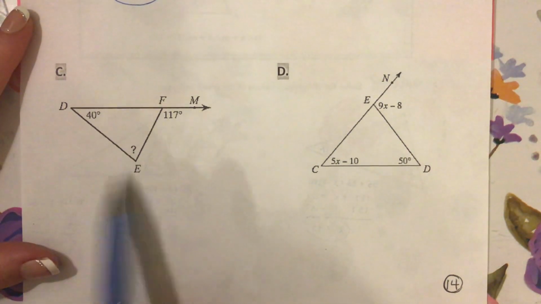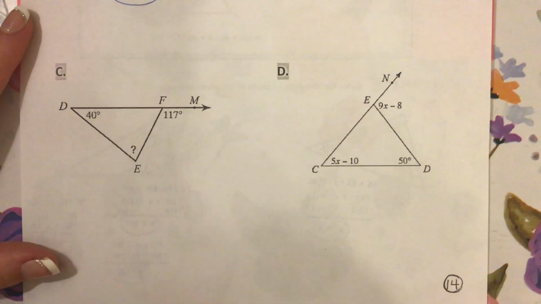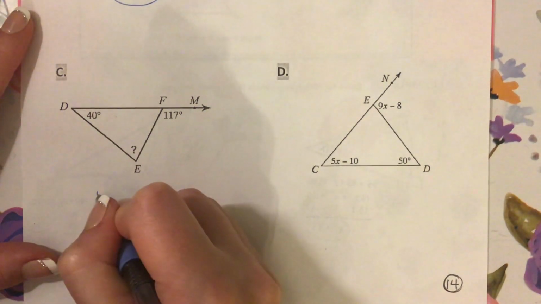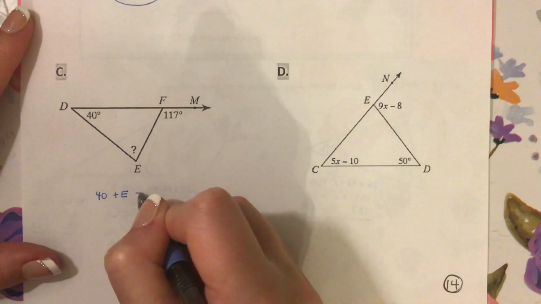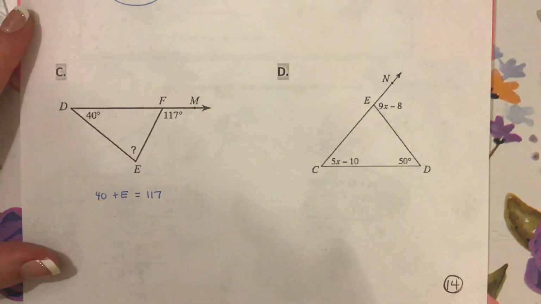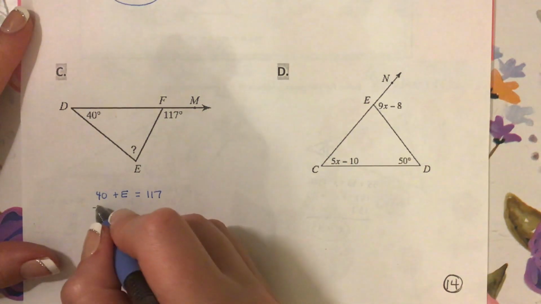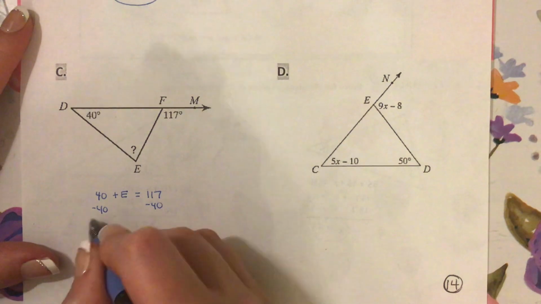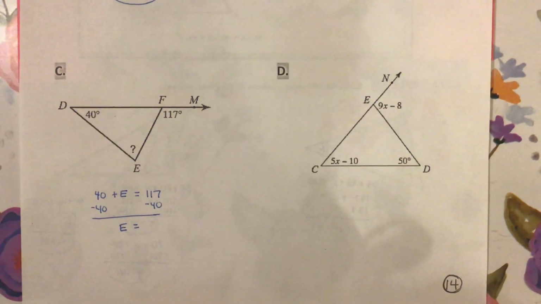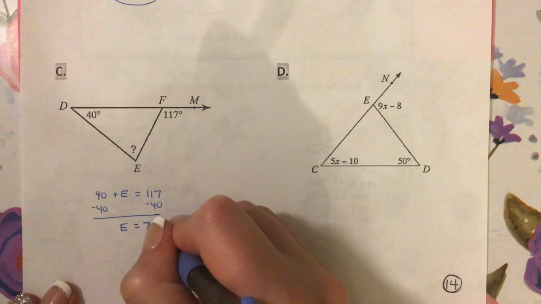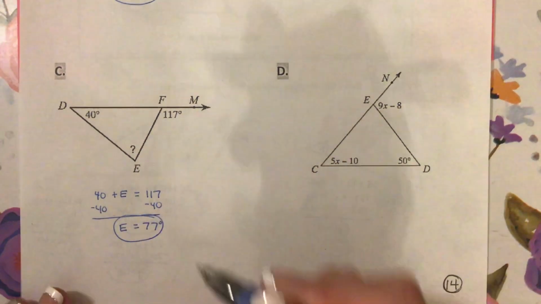I'm just going to say E because there's no angle that could get confused with. So I'm going to say 40 plus E is equal to 117. Now I'm going to subtract 40 from both sides, and I get E is equal to 77 degrees.